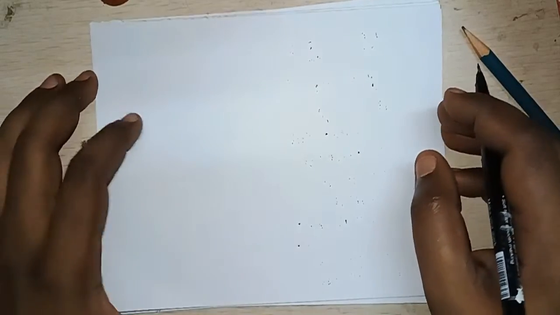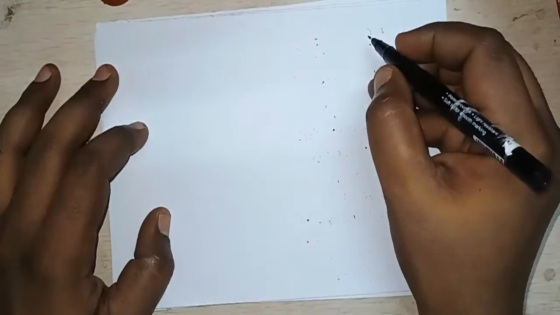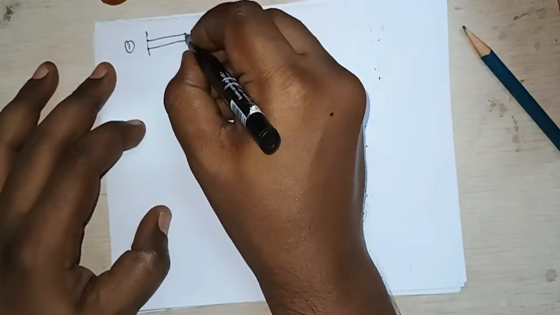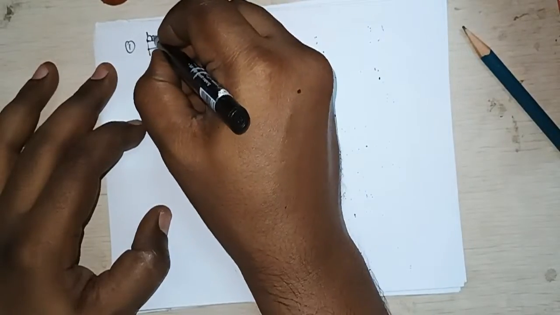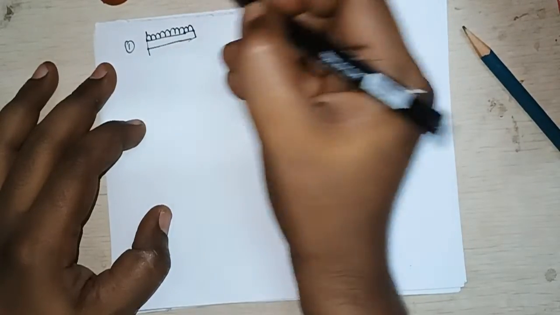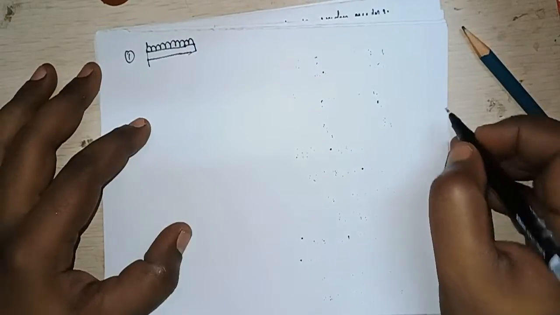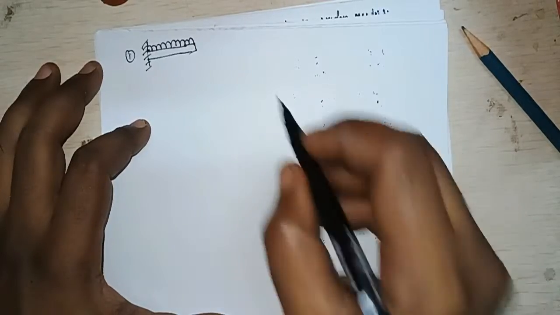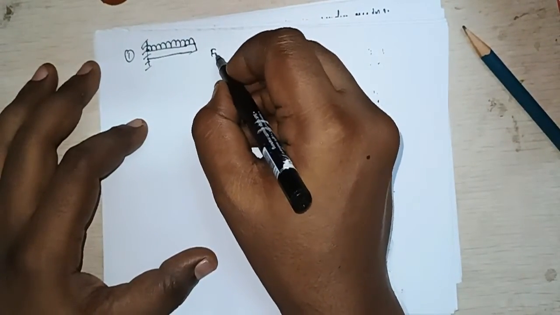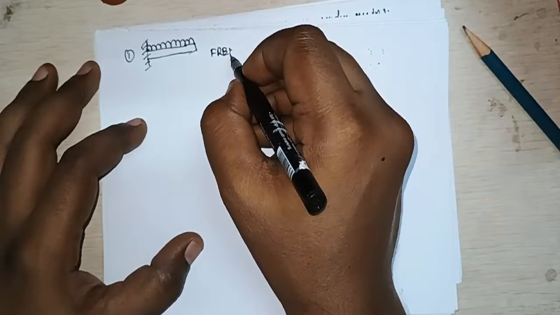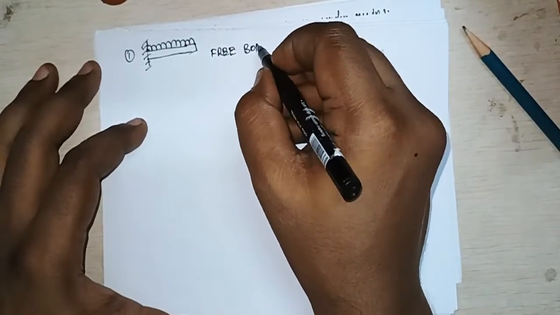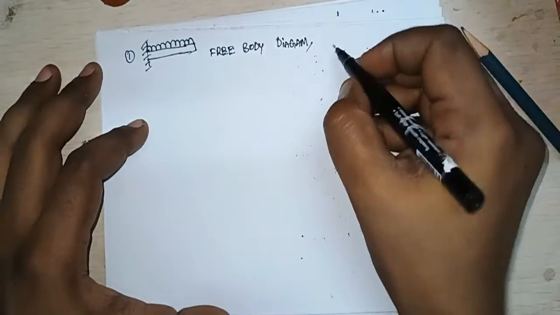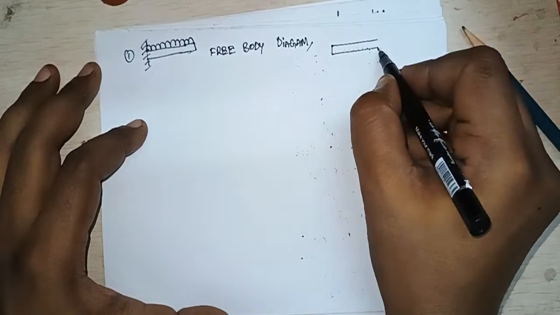Let us take a cantilever beam with a UDL load. See, this is a cantilever beam. Most of the civil engineering, mechanical engineering people are familiar with it. So, what is the free body diagram for this? Free body diagram is this is the beam.